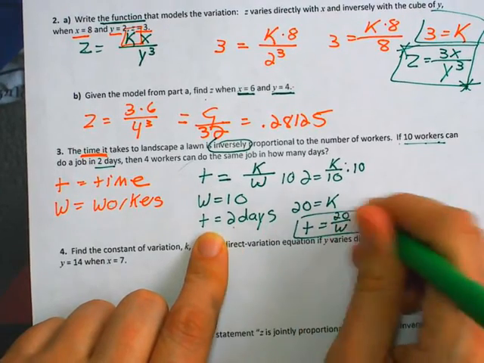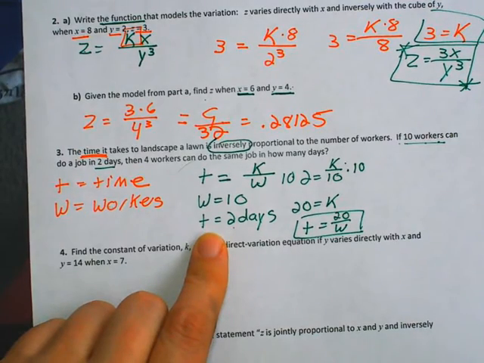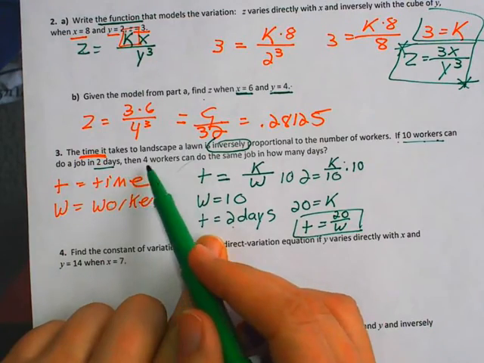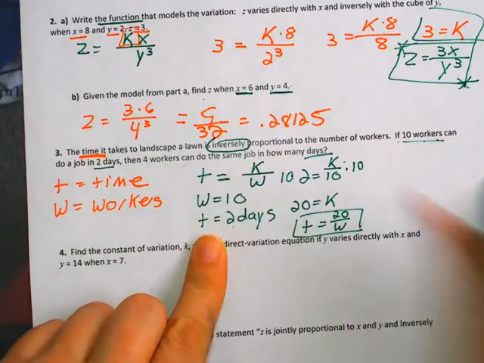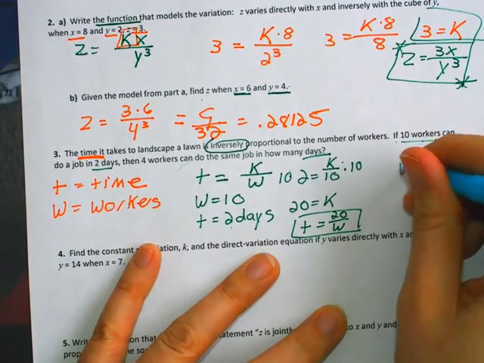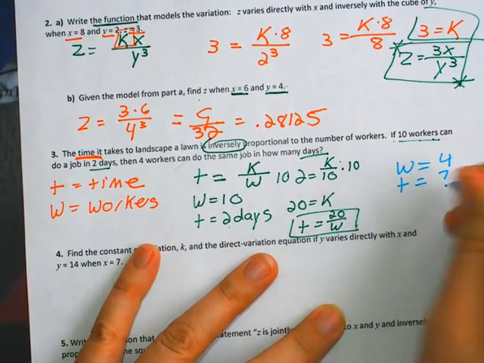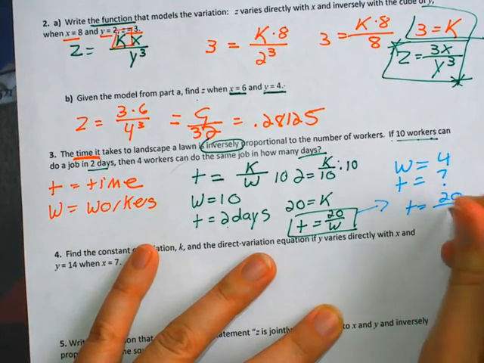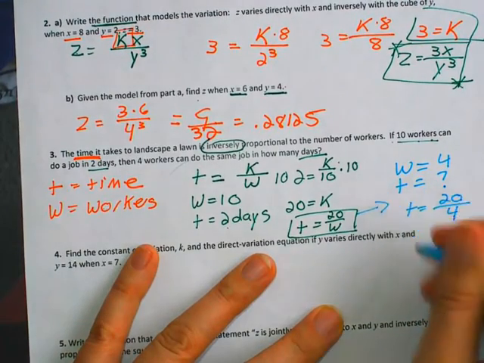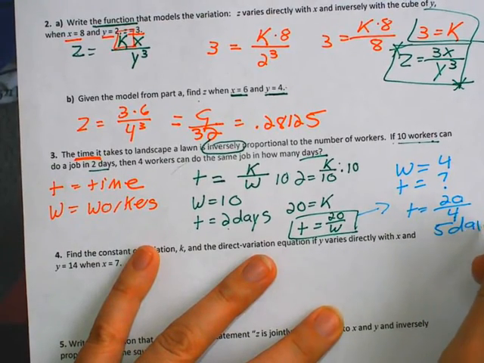Now with this information, you could give me however many workers you had, or how much time you were allotting, and you could find the other thing. So let's see what it asks us. It says, then 4 workers can do the same job in how many days? 4 workers. So now I know that W is 4, and they want to know how much time it takes. Well, now that we have our equation, T equals 20 over 4. 20 divided by 4 is 5, so it would take 5 days.